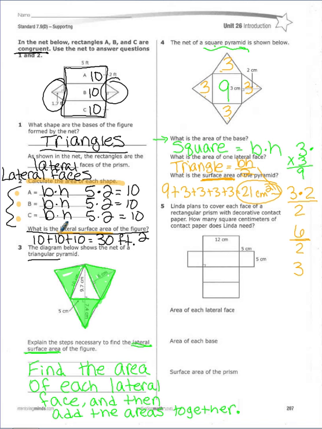Okay, last one, number 5. Linda plans to cover each face of a rectangular prism. So we have our shape right here. It's a rectangular prism, which means the bases are rectangles. And it's a prism, so we have 2 bases.